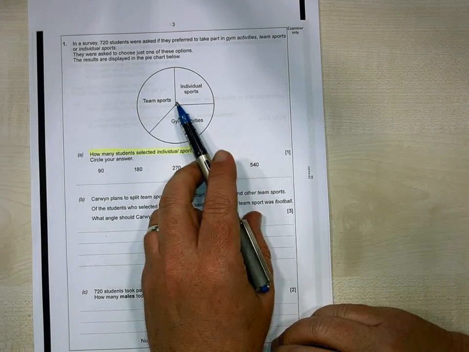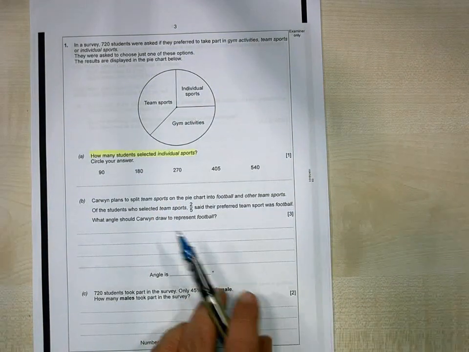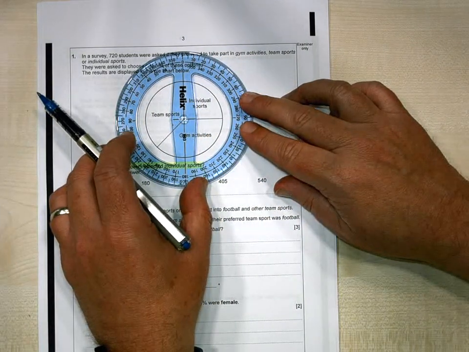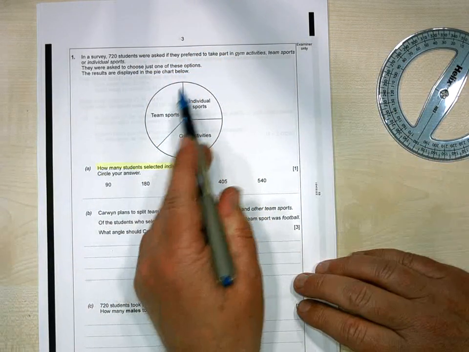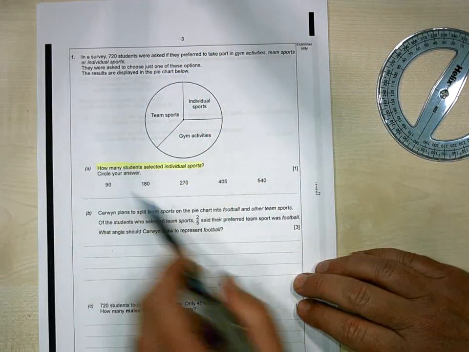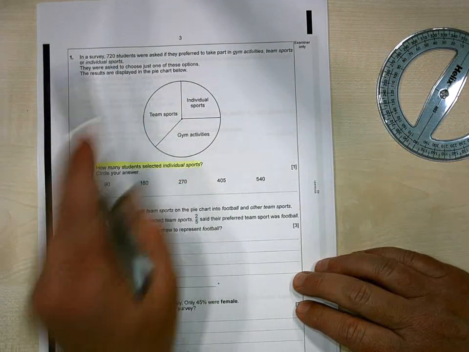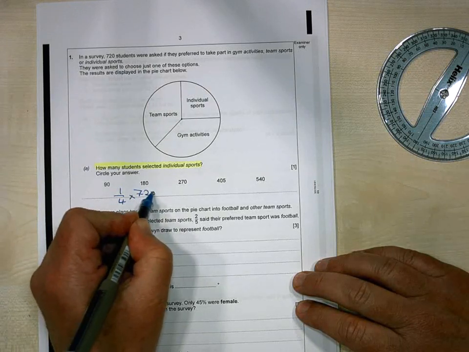So, individual sports looks as if it's a right angle. It doesn't state that it is, so you might, if you're feeling a bit suspicious, want to check that it is so, but it is. So it's 90 degrees, so it's clearly a quarter of the population. So I've got to work out what a quarter of 720 is.